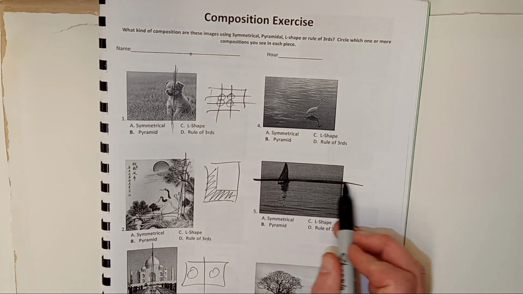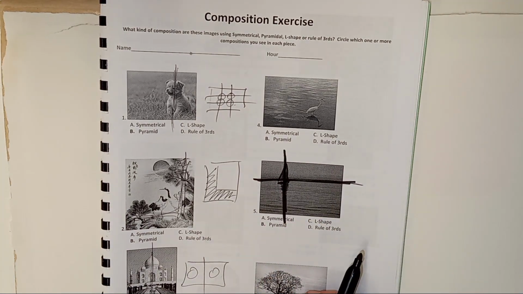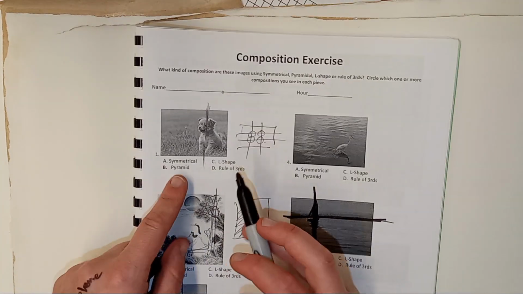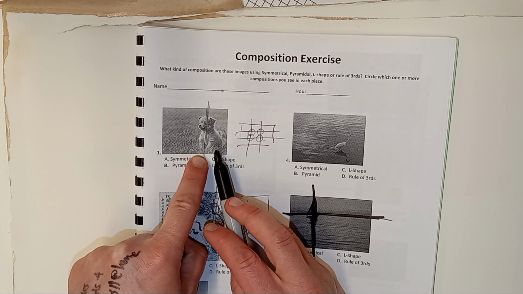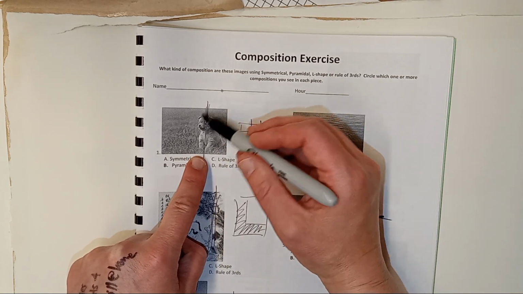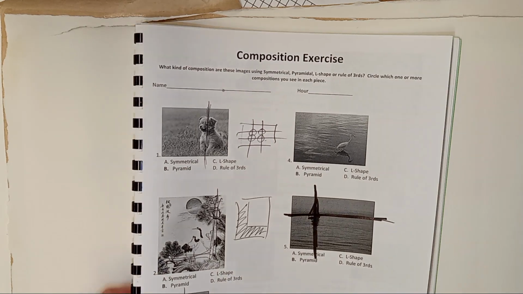This boat, here's our focal point, is sitting 1/3 of the way. Always ask yourself, what is your focal point? Like here's the puppy, and where is that focal point? Is it smack dab in the middle? In this case, this puppy's 1/3 of the way. Some of these can be more than one.